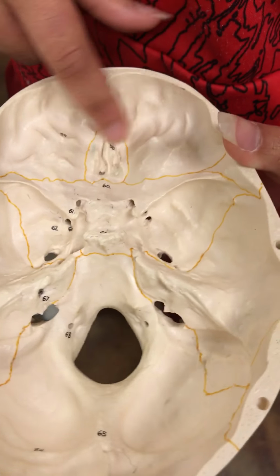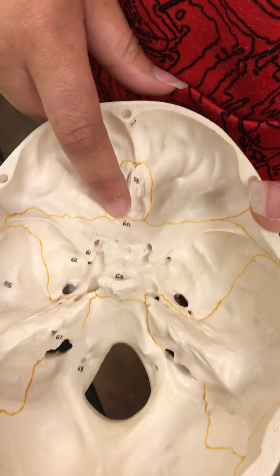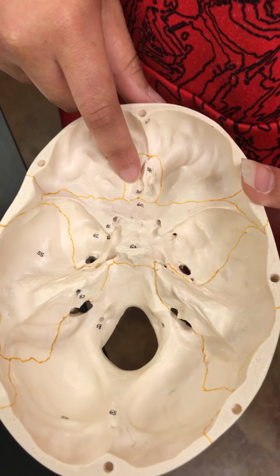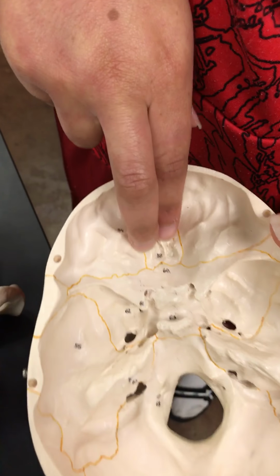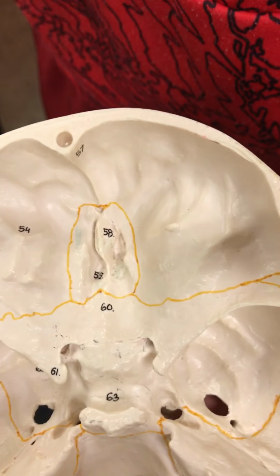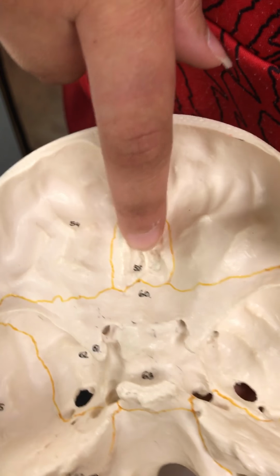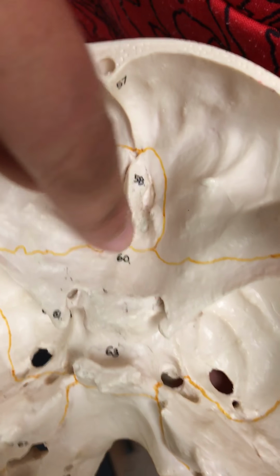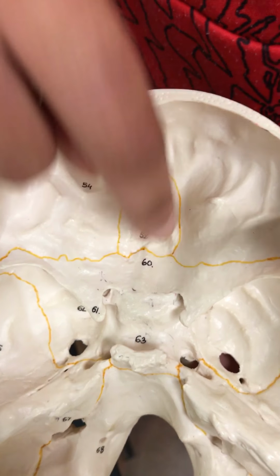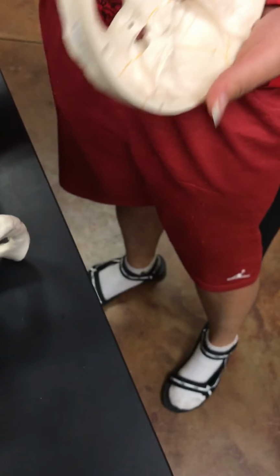This part up here is the ethmoid bone. This part right here is the cribriform plate. This part is the crista galli. The little part at the end right here sticking out is the perpendicular plate. And now we're going to go to the sutures.